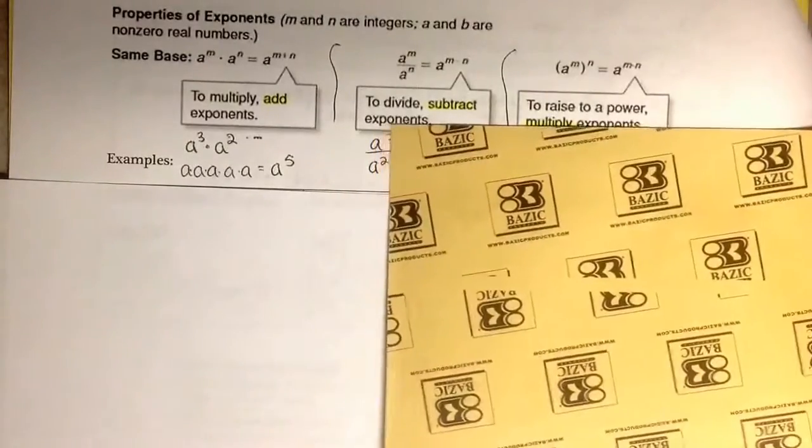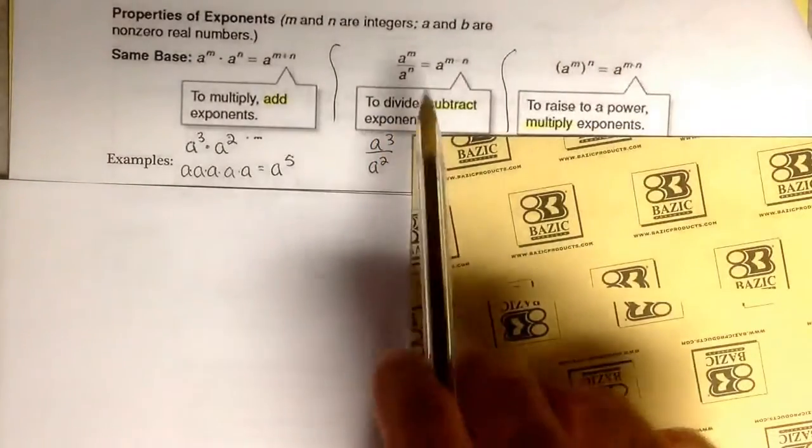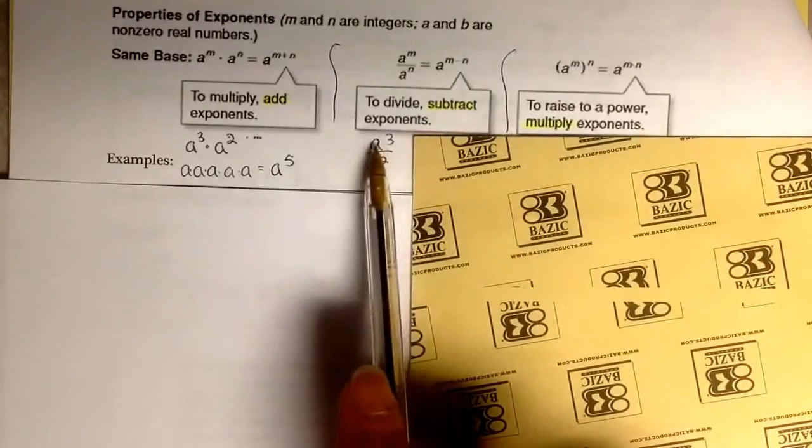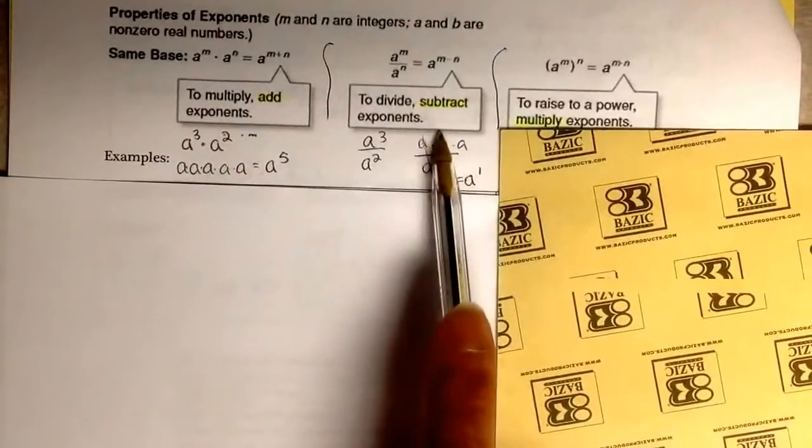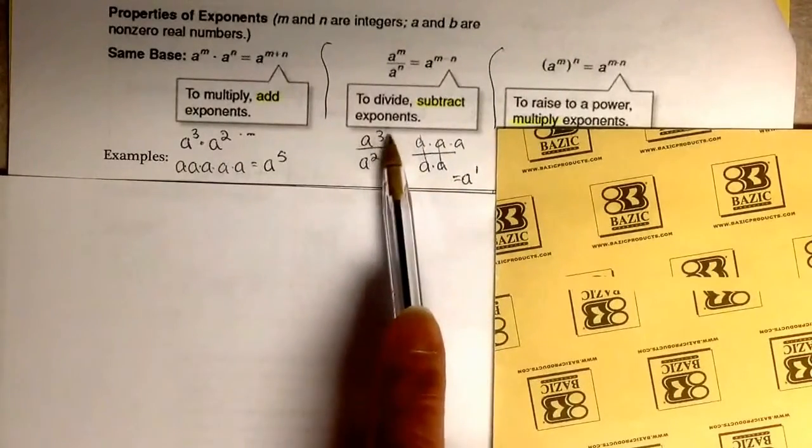I'm going to do the same thing when you subtract your exponents. Here we have a cubed over a squared. I'm going to expand both of those, and as you can see, these will equal 1. So 3 minus 2 is a to the 1st power.